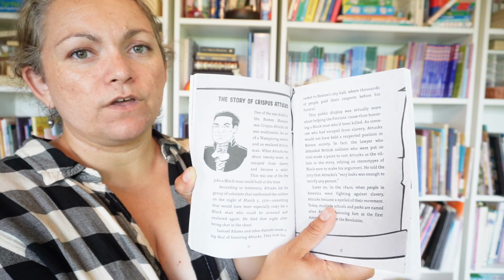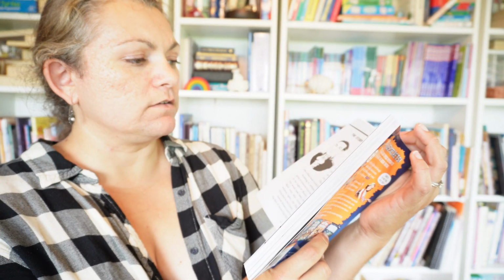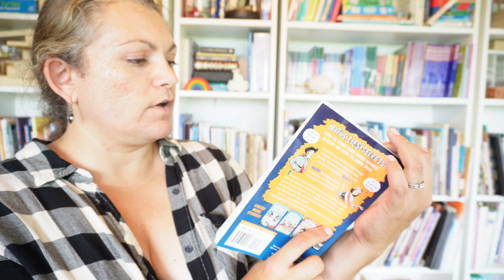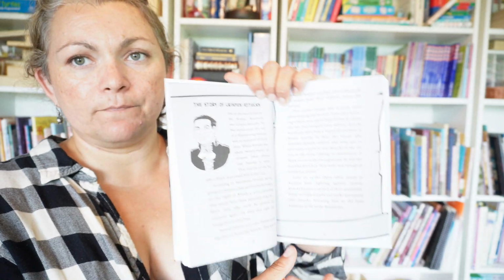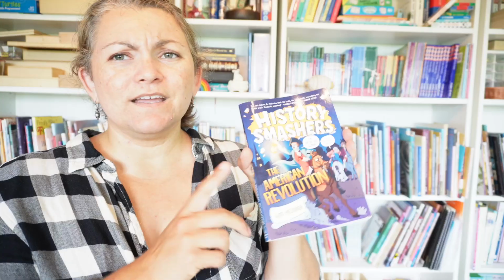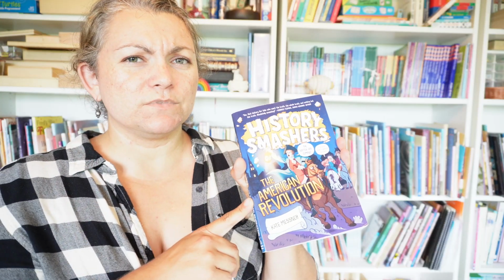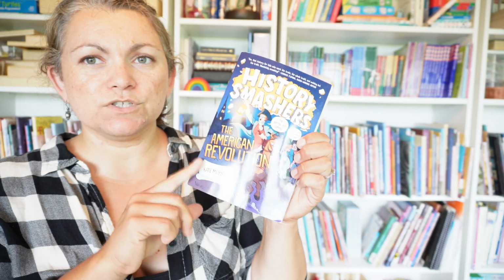He's actually the first person shot at the Boston Massacre. And he was of African and Native American descent. He's the son of a Wampanoag woman and an enslaved African man. He's fascinating. They had an exhibit on him in one of the museums that we went to in Boston too. But anyway, just lots of good information here. There's more History Smashers, so I'll be looking to see if they have any relevant to the other history areas we're doing.